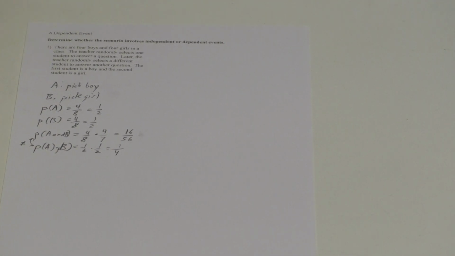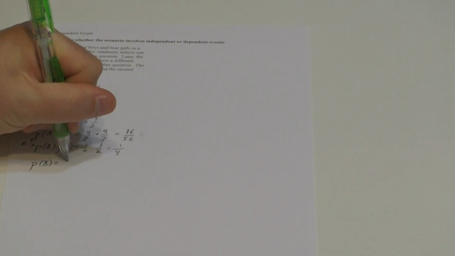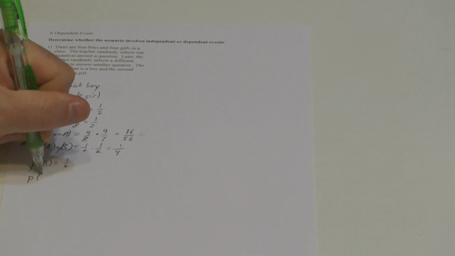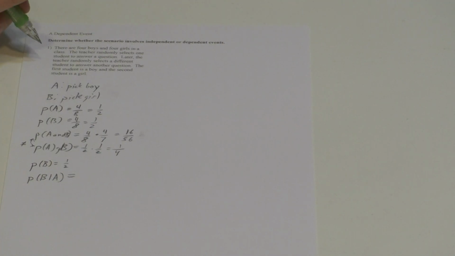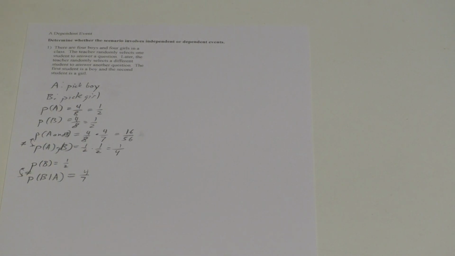Okay? Well, let's look at it conditionally. So again, the probability of B, picking a girl, is 1/2. Okay? But what's the probability of picking a girl given that a boy's already been picked? Well, that is, as we've seen right here, 4 out of 7, which is not 1/2. These aren't equal to each other. So again, as you guys can see, the fact that you pick somebody and you don't replace them, you just keep that person out of the future possibility, it affects the probability of the next scenario happening. So this is a dependent event.